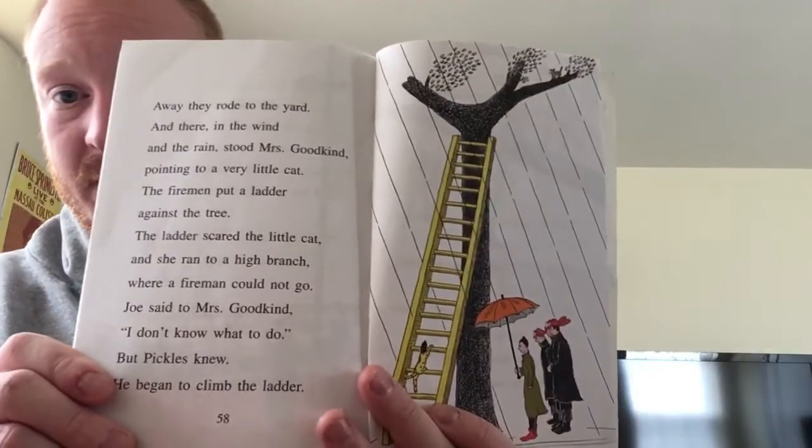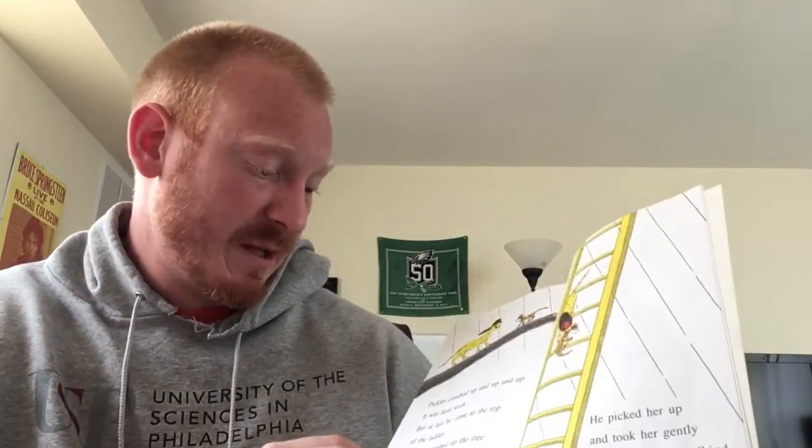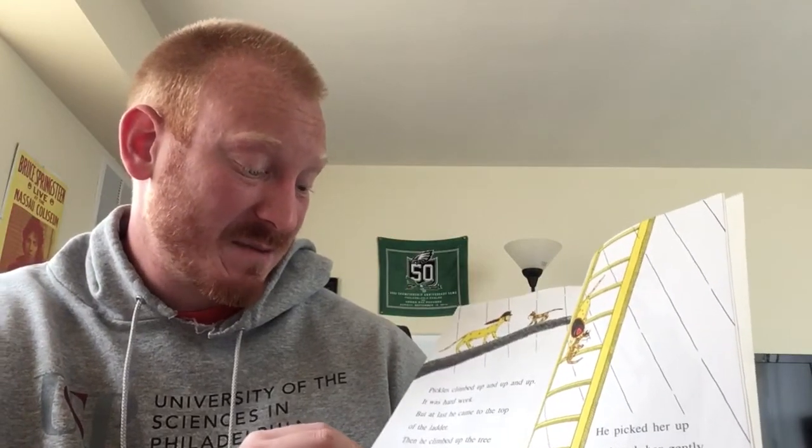The firemen put a ladder against the tree. The ladder scared the little cat, and she ran to a high branch where a fireman could not go. Joe said to Mrs. Goodkind, "I don't know what to do," but Pickles knew. He began to climb the ladder. Pickles climbed up and up and up. It was hard work, but at last he came to the top of the ladder. Then he climbed up the tree until he came to the little cat. "Come, cat," he said to her, "let me help you."